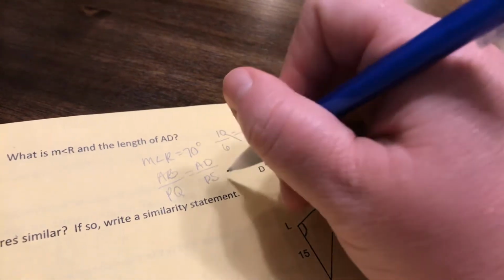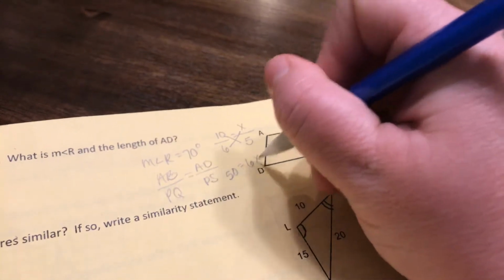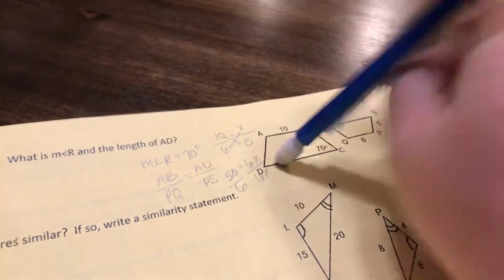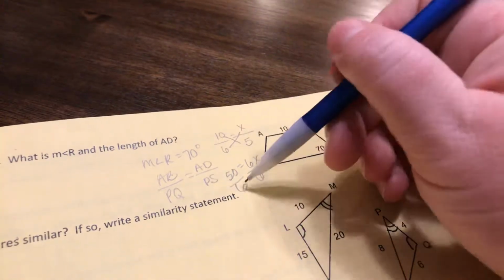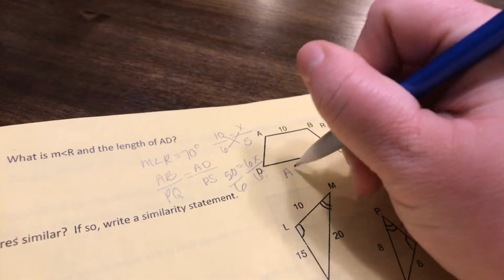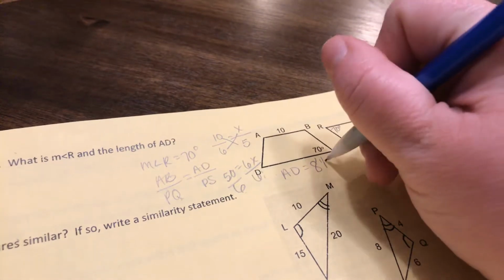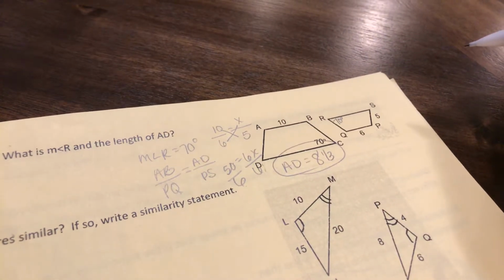So 50 equals 6X, and when we divide by 6, let's see here, 6 goes into 50 8 times, so AD equals 8 with a remainder of 2/6, which reduces to 1/3. So AD is equal to 8 1/3.